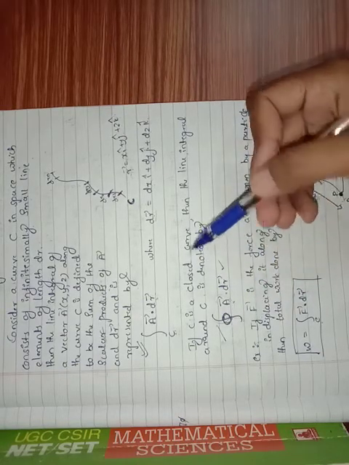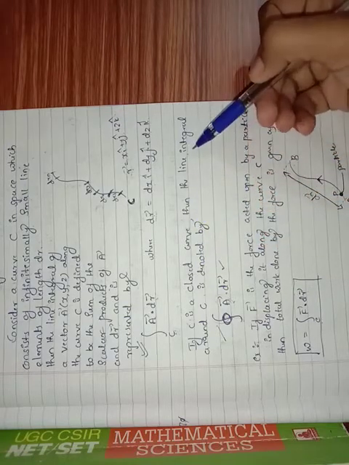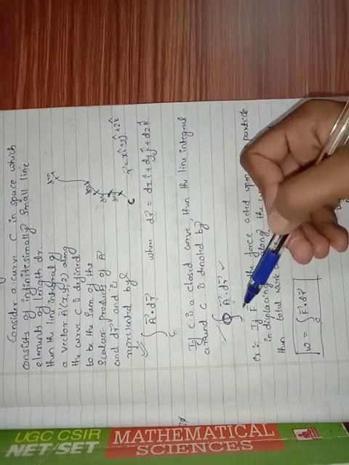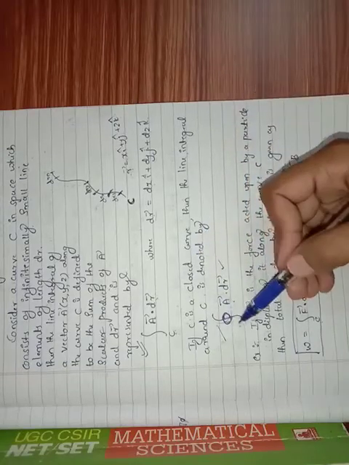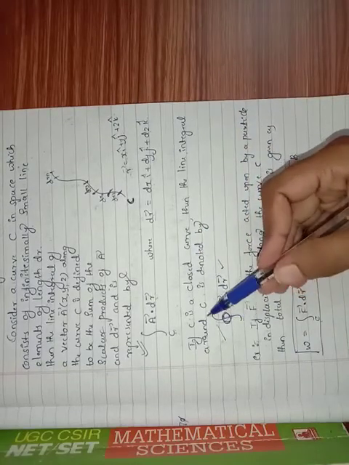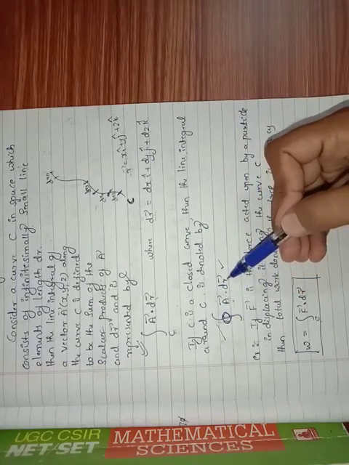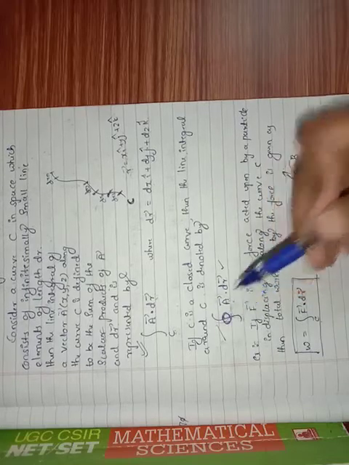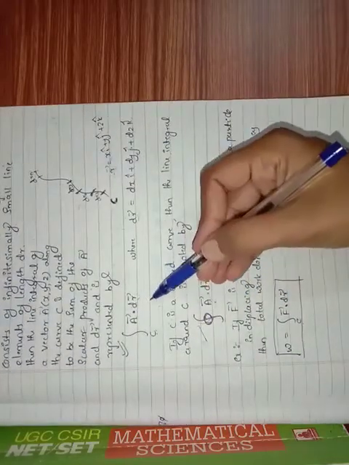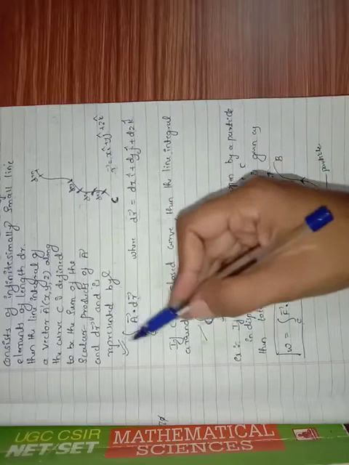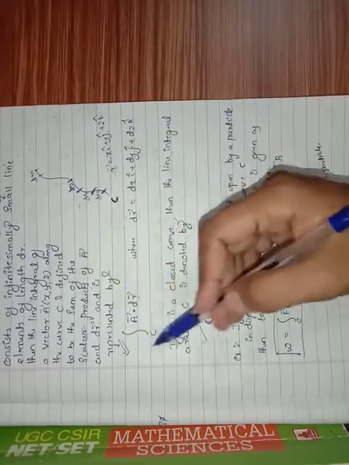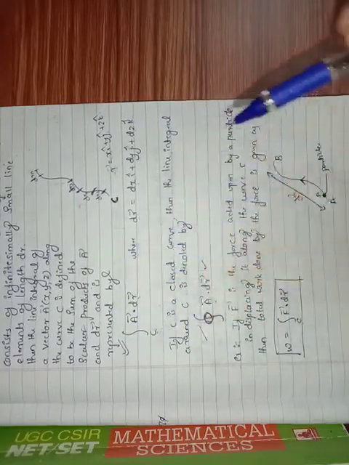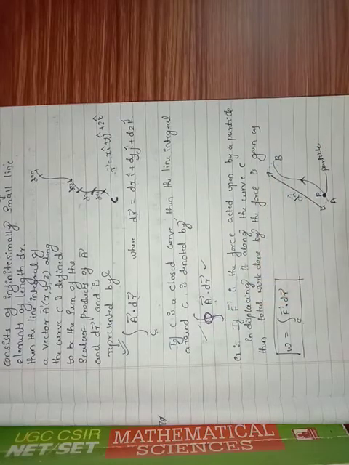If such a curve is there, and we are going to find the line integral of any vector function under the closed curve, then we have to use this symbol. So integration of vector A dot dr over a closed curve. Okay, so this is the denotation of a vector line integral for any curve. Okay, this is for a closed curve.